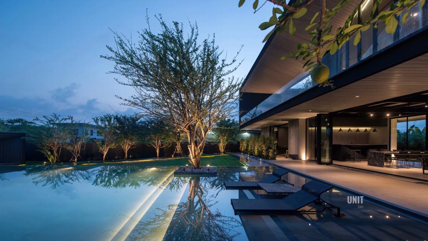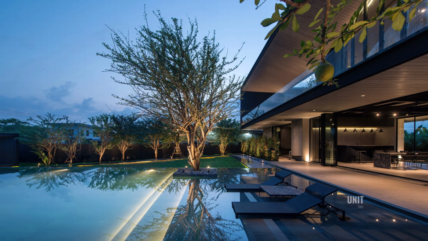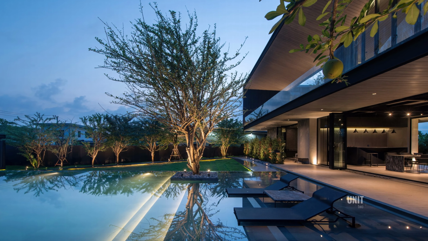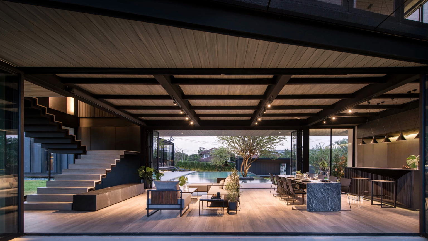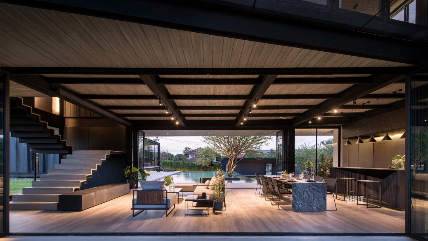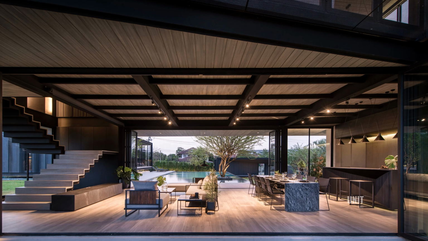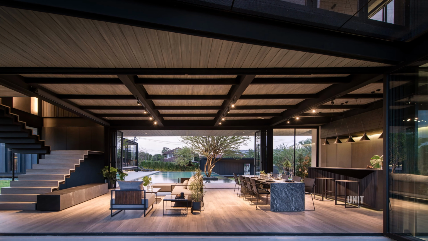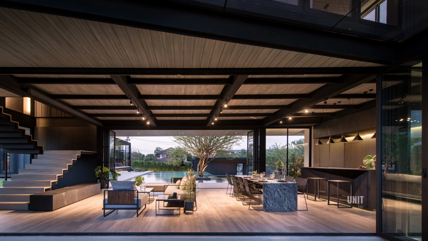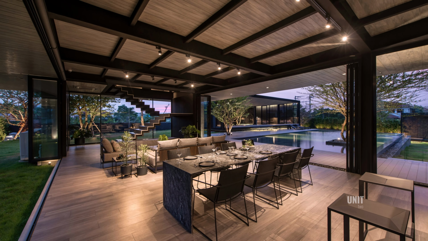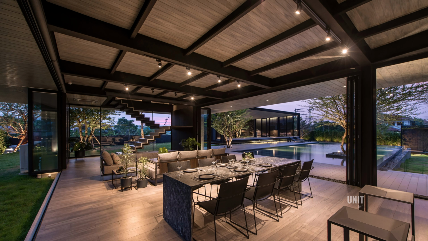Stepping into the main house on the first floor, we find a long, open-plan layout combining the living room, dining area, and kitchen, all within a 6x12-meter space. A massive 8-meter-long accordion glass door opens directly into the garden, creating a seamless indoor-outdoor connection. With the house aligned along the north-south axis, natural ventilation works effectively, reducing the need for air conditioning and supporting a comfortable microclimate.